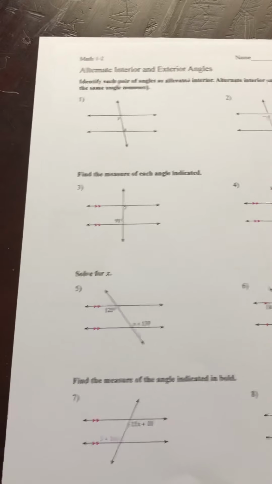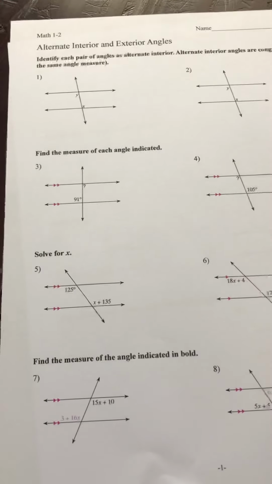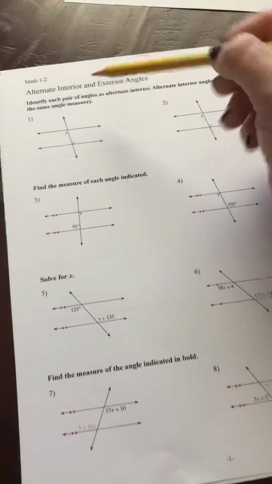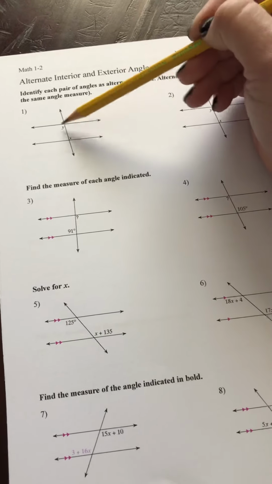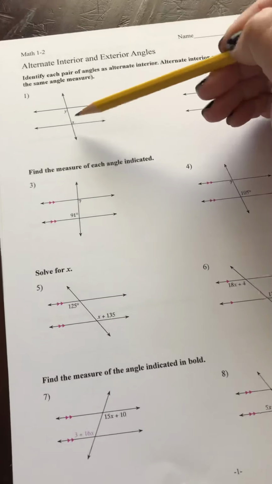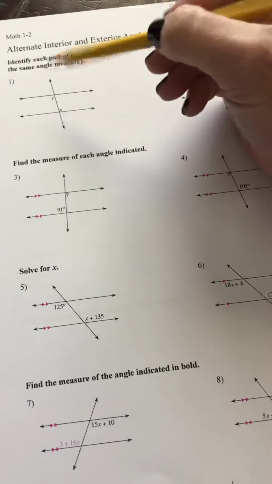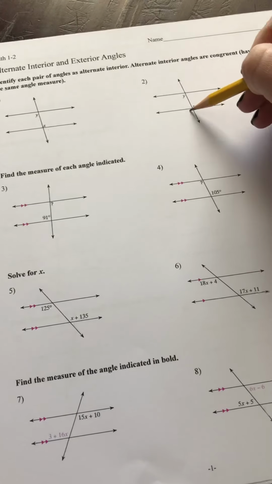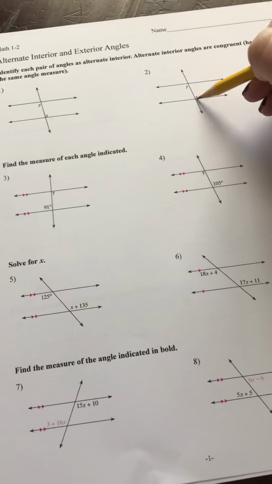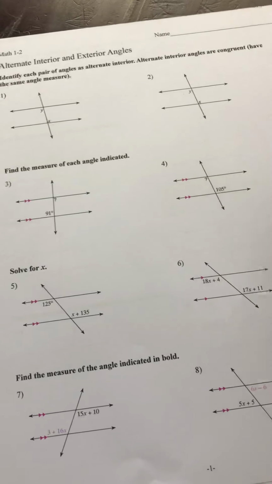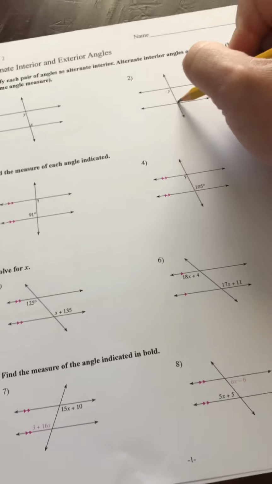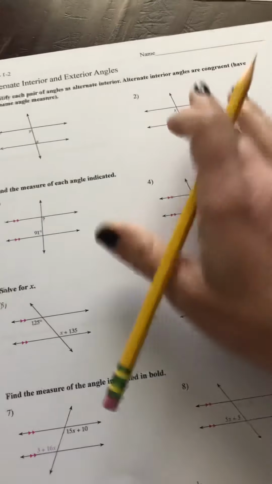Okay, alternate interior and alternate exterior, the angles are congruent, which means they have the same measure. So on your first two, you're just labeling that they're alternate interior because they're on alternate sides of the transversal, and that interior means they're inside the parallel lines. These are your parallel lines, are on the inside, so that's interior. So alternate interior, and then again this is going to be alternate interior. These are good references so you know what alternate interior looks like. Again, they're on alternate sides of the transversal. This is on the left, this is on the right, and the interior means they're on the inside.